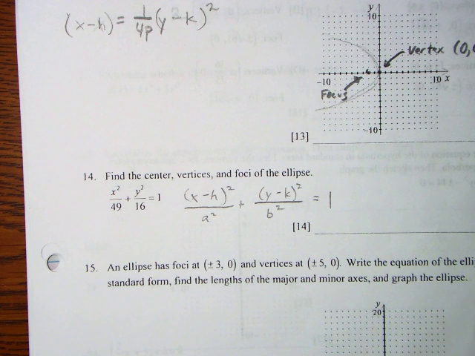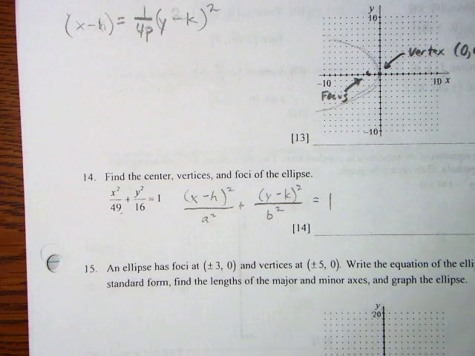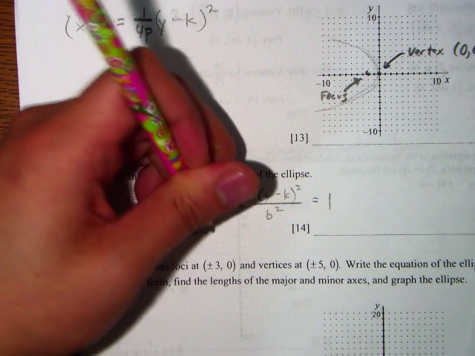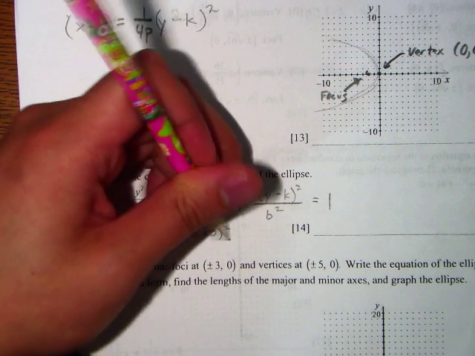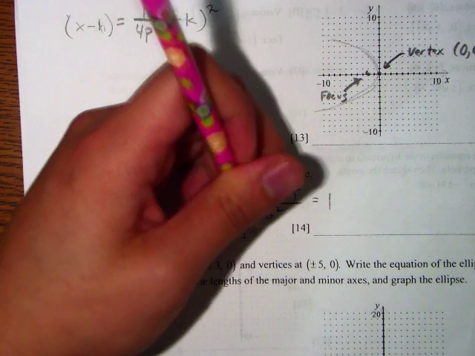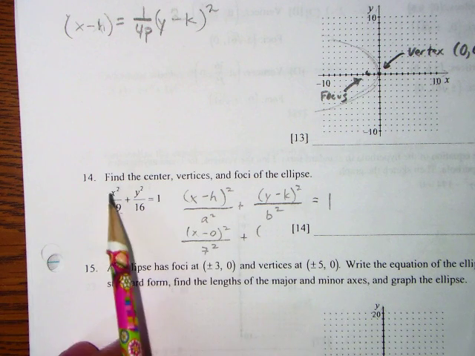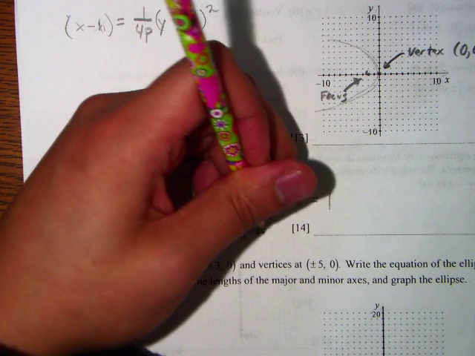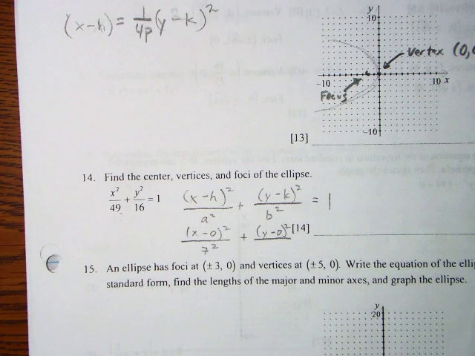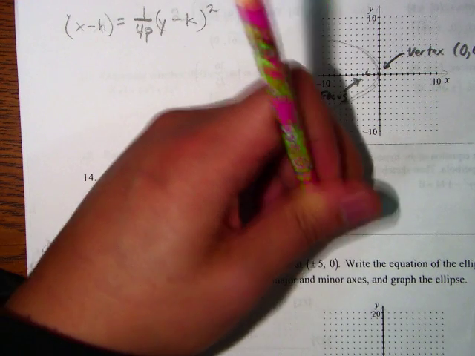Again, that's the standard form for an ellipse. So let's write this equation just like the standard form. Let's rewrite this. This would be (x minus 0) squared over 7 squared plus, very similar, so x minus 0 was x, so this is the same thing here. (y minus 0) squared over 16, which would be 4 squared, which equals 1.